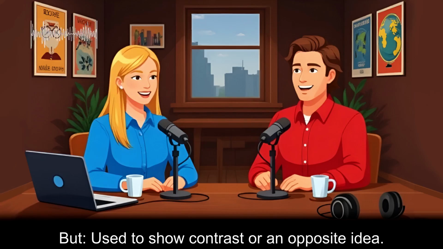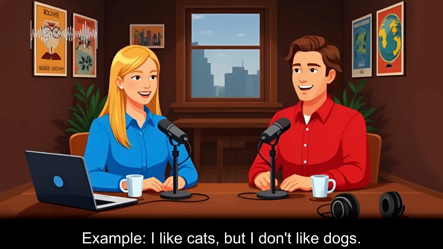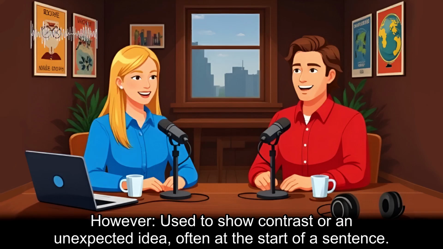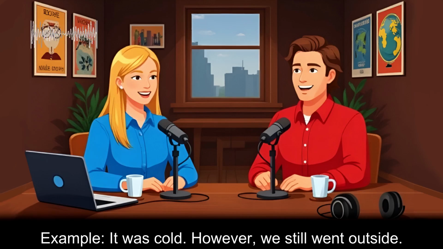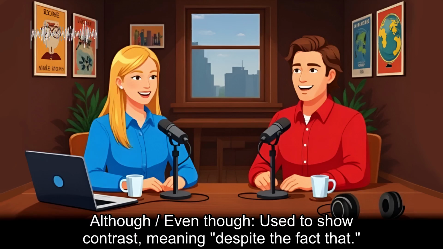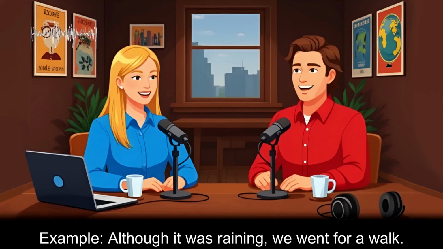But: used to show contrast or an opposite idea. Example: I like cats, but I don't like dogs. However: used to show contrast or an unexpected idea, often at the start of a sentence. Example: It was cold. However, we still went outside. Although / even though: used to show contrast, meaning despite the fact that. Example: Although it was raining, we went for a walk.